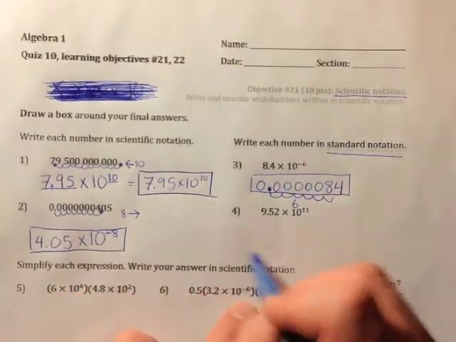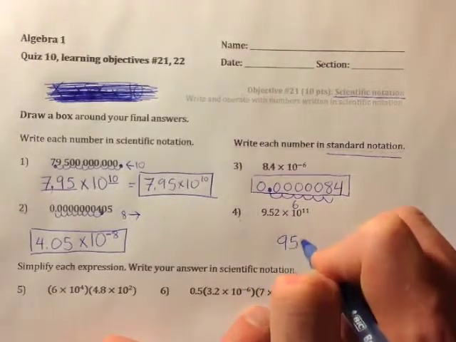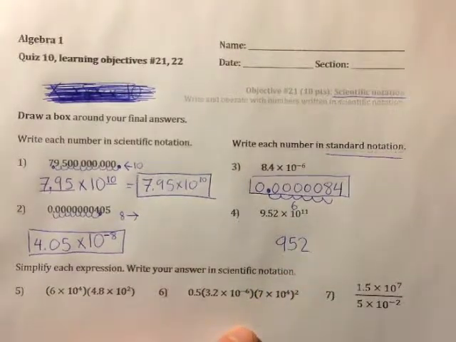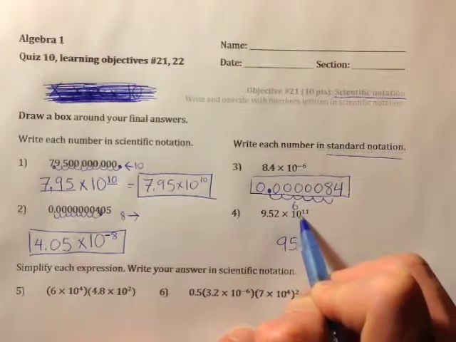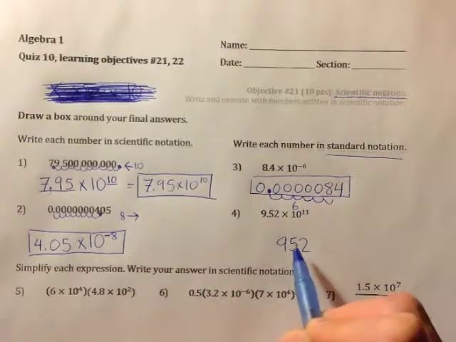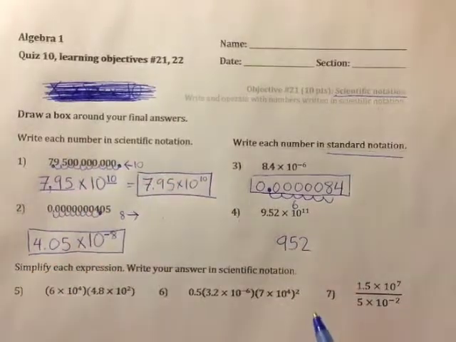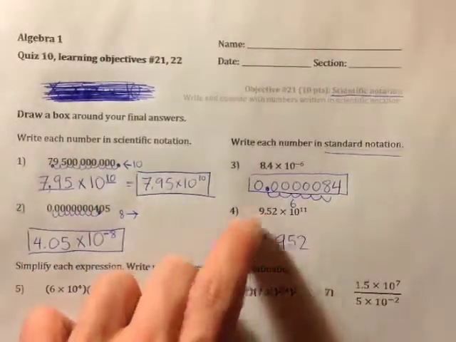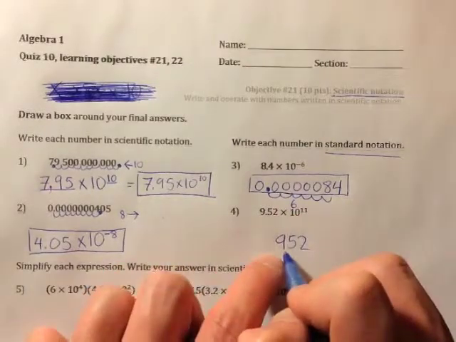Now let's do the same exact thing with number 4. We know that there's going to be a 952 somewhere in the number. The exponent is positive, so the number is going to be much bigger than 1, so the zeros are going to be all on the right side, just like they were over here. The decimal point starts between the 9 and the 5, and I need to move 11 places.